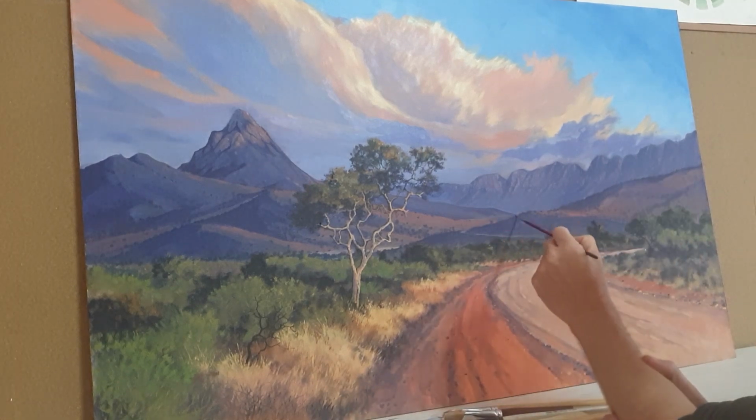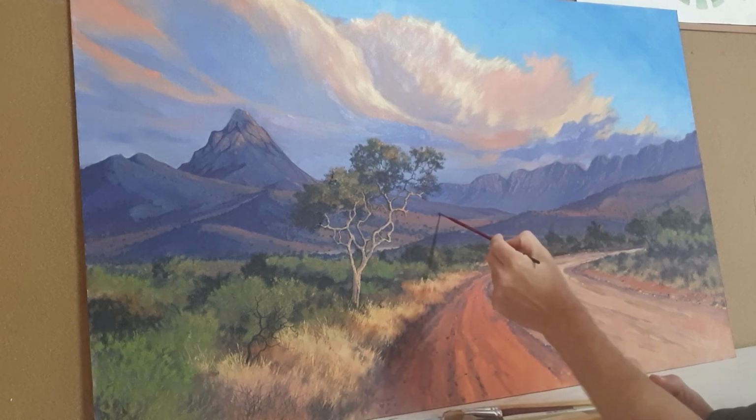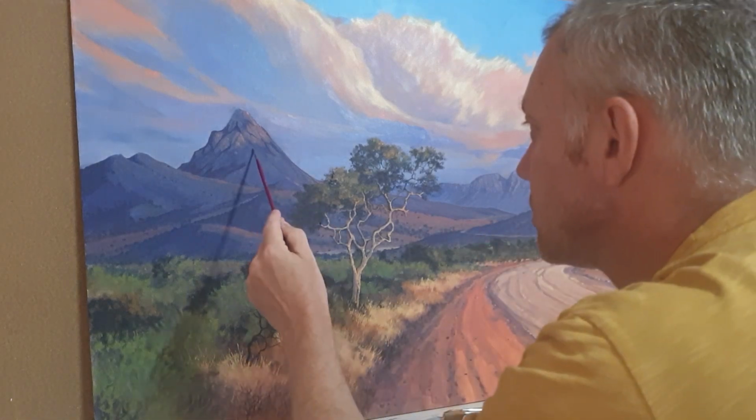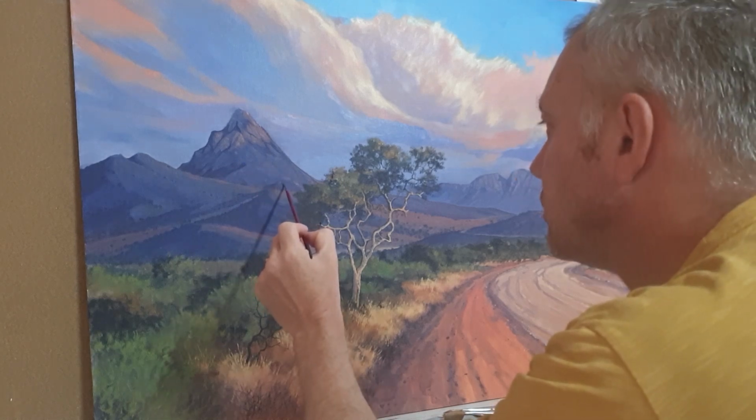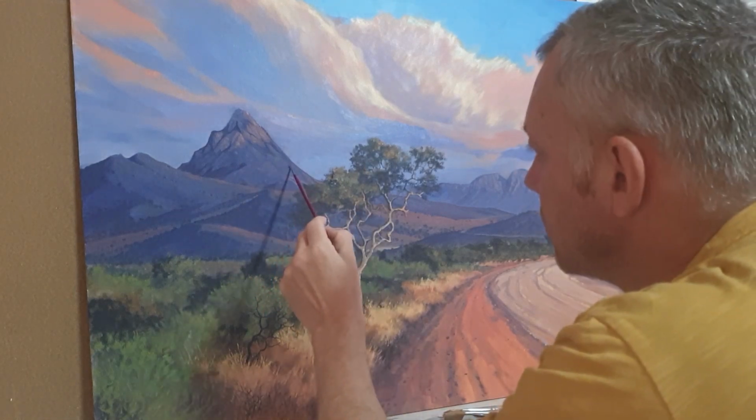So it's amazing to see from those beginning references just how far we have come in this painting and this journey of this painting.